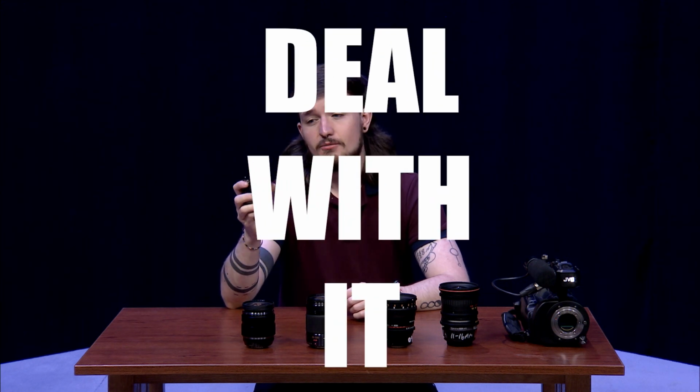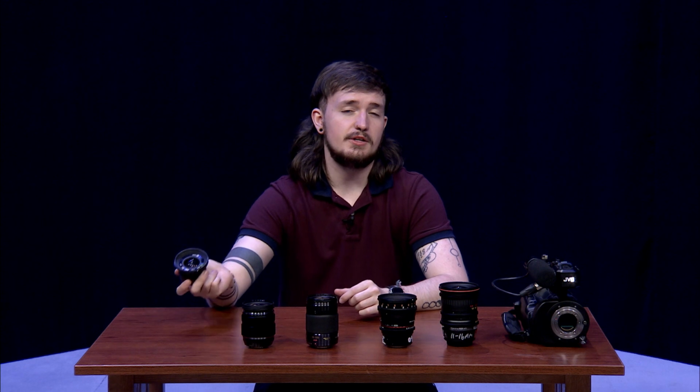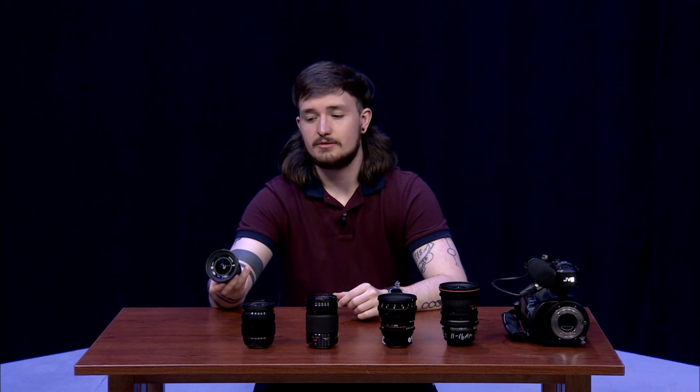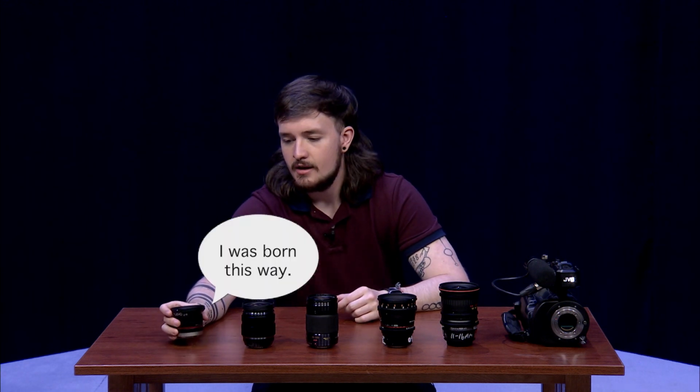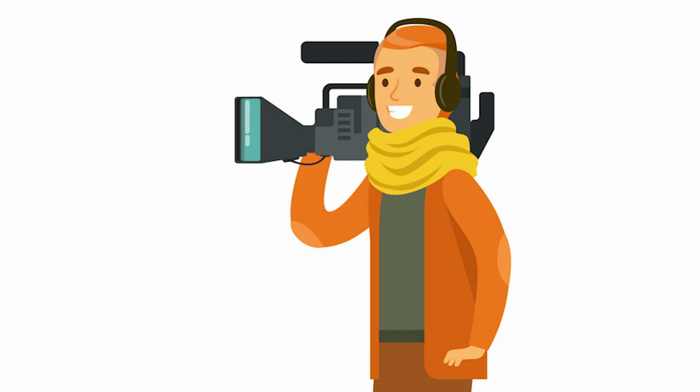Deal with it. Right? This is a 12 millimeter prime lens, so 12 millimeter is all it's ever going to be. Stop trying to make it something else, okay? Let it live its life. You can still focus and everything with this, and you can adjust the f-stop, but you can't zoom in and out. If you want to get closer to a subject, you're going to have to physically pick up and move the camera.